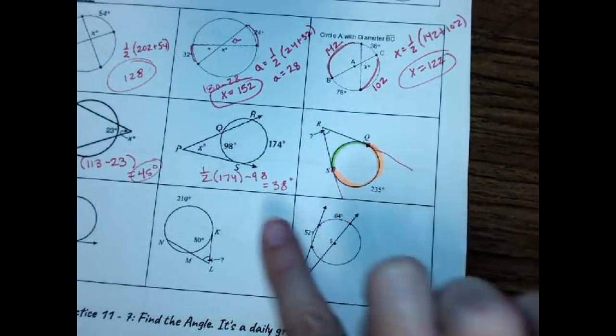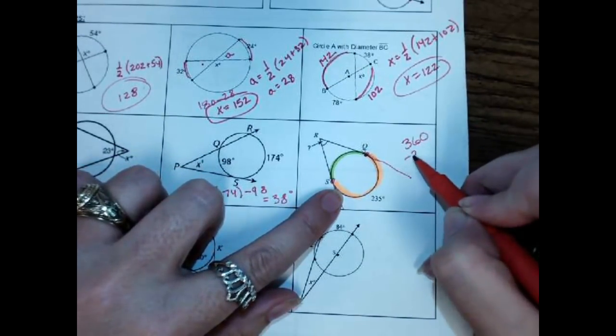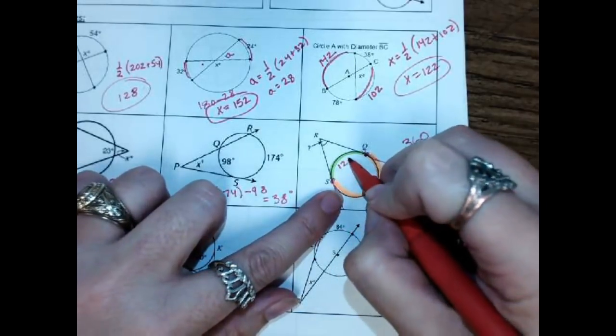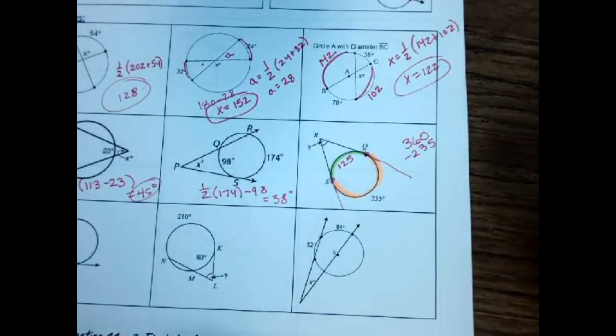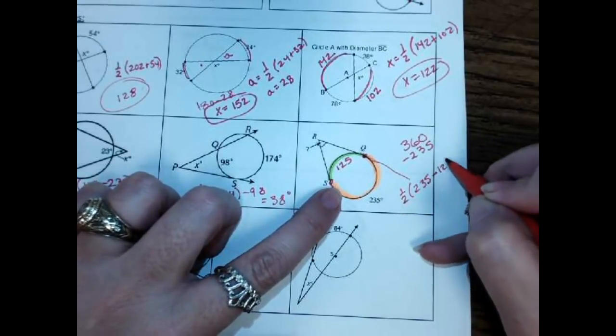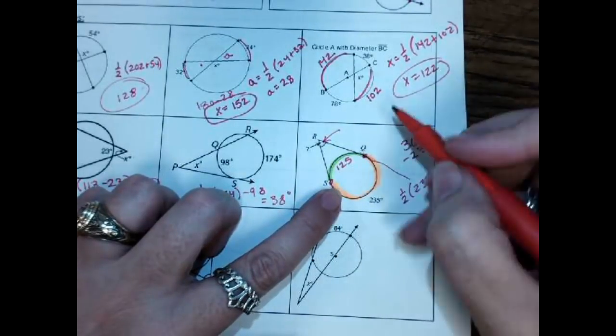Well, all the way around is 360, so if I subtract 360 minus 235, I find that this side here is 125. And now I can use my formula. 1/2 of 235 minus 125, and I get that x, or this angle I was looking for here, is 55.